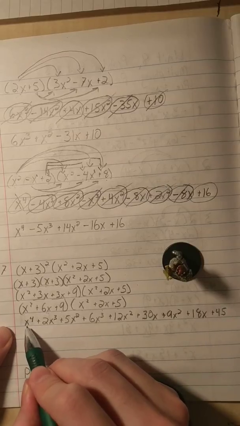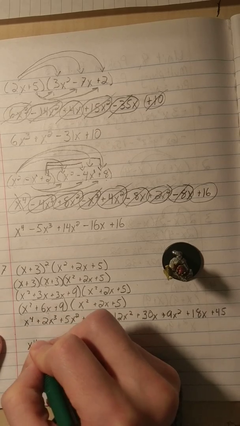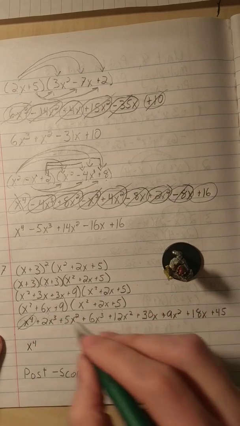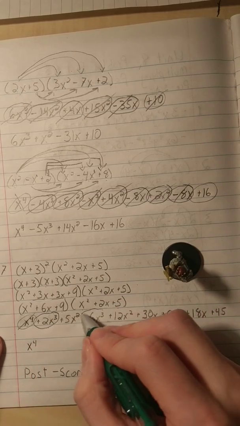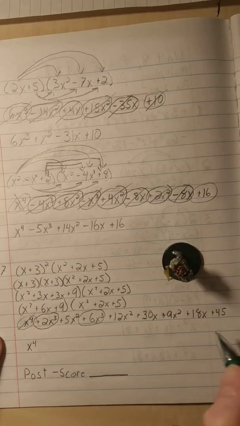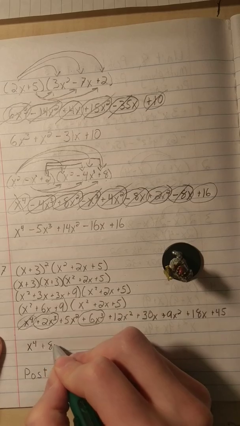So we got x to the 4th power. That's our largest degree. Then we got the 3rd power terms. 2x to the 3rd, positive 6x to the 3rd, and that's it. So 2 and 6 is 8, so that'll be plus 8x to the 3rd.